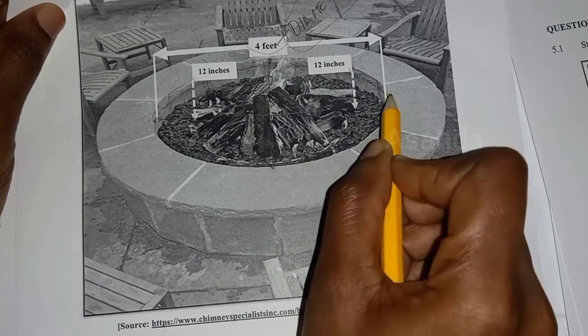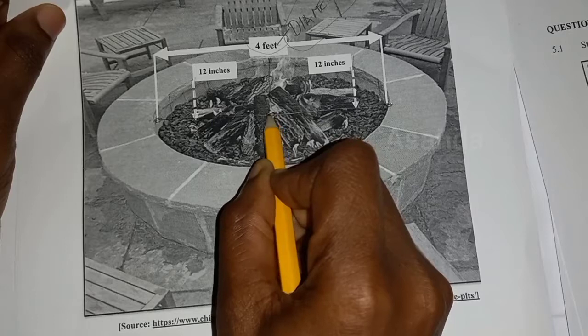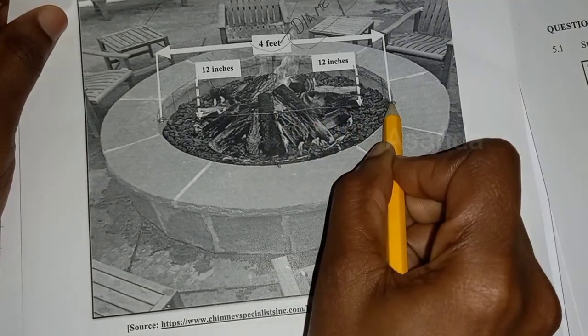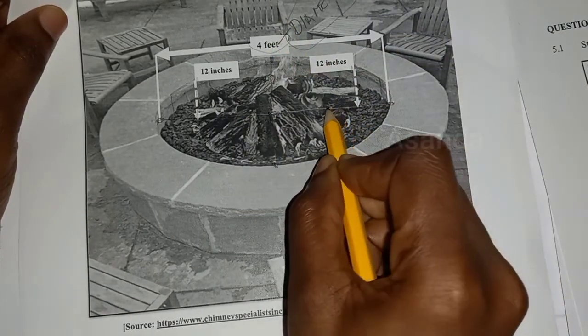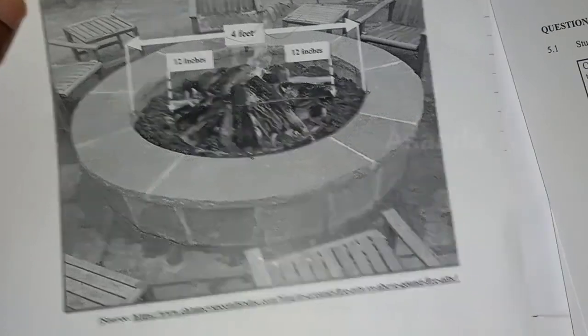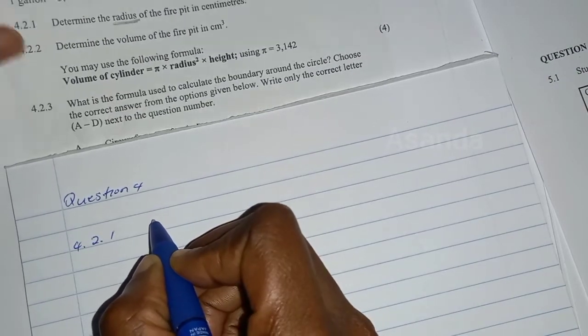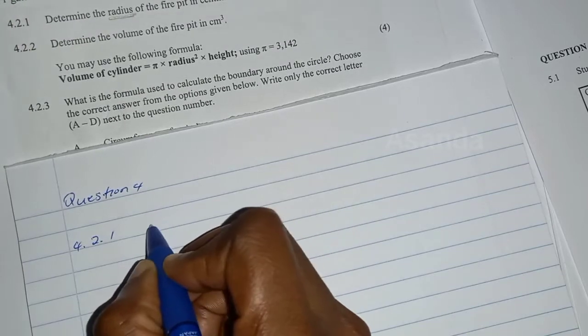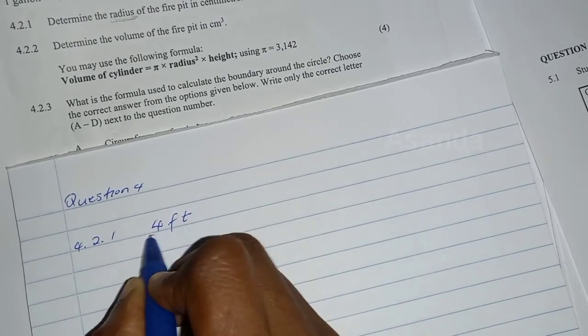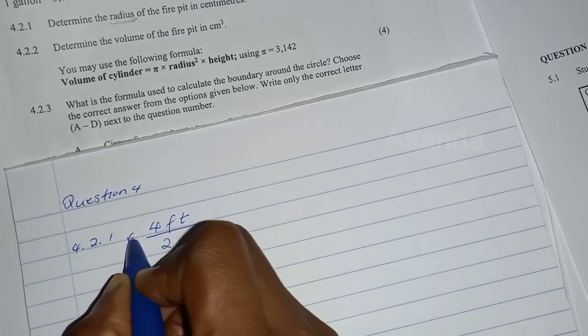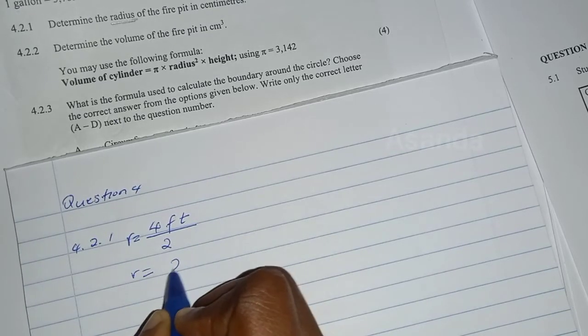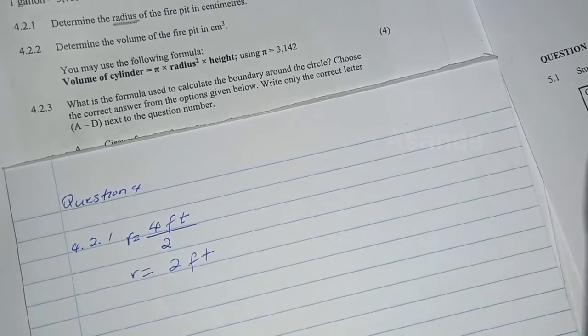So the radius is half of the diameter, from the center going right to the end. So it's 4 feet divided by 2 that will give you the radius. So the radius is going to be 2 feet, right?